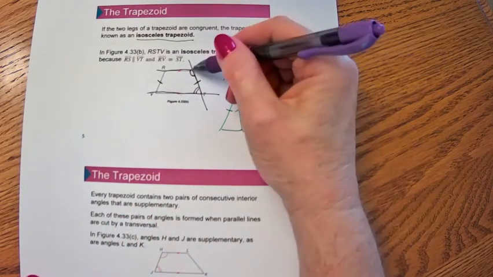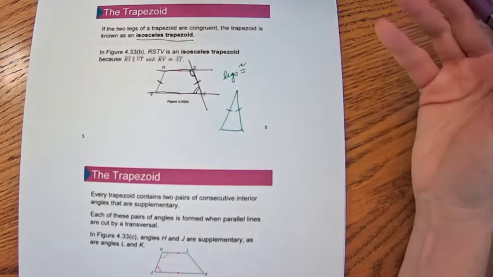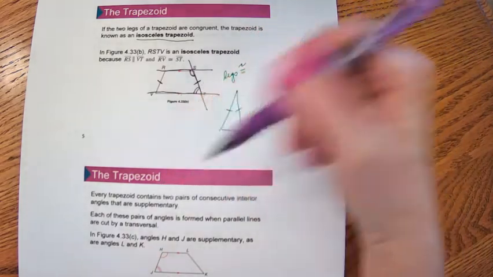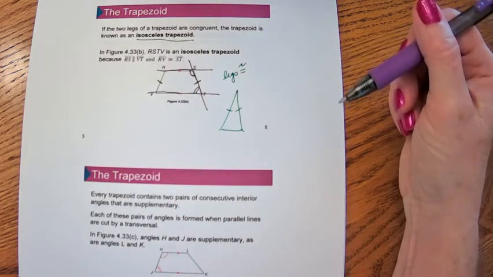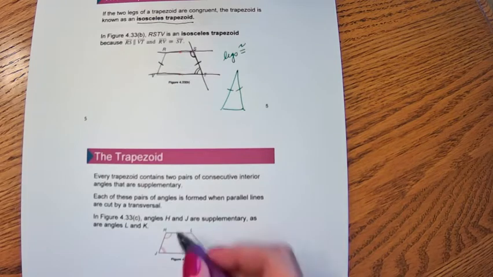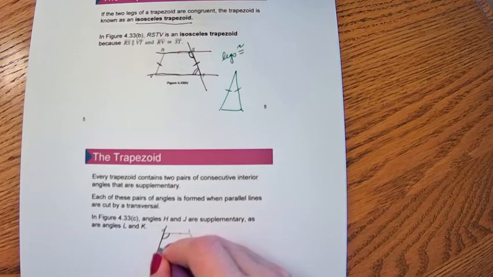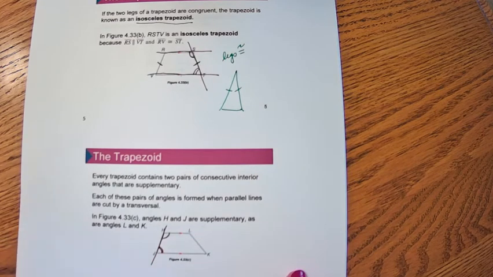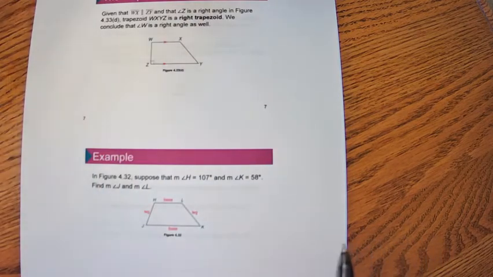So in a trapezoid, consecutive interior angles formed by the transversal or by the leg are supplementary because they're formed by parallel lines that are cut by a transversal. So in this figure, these two angles would be supplementary. So angles that are on the same leg are supplementary. That's how you might think of it.